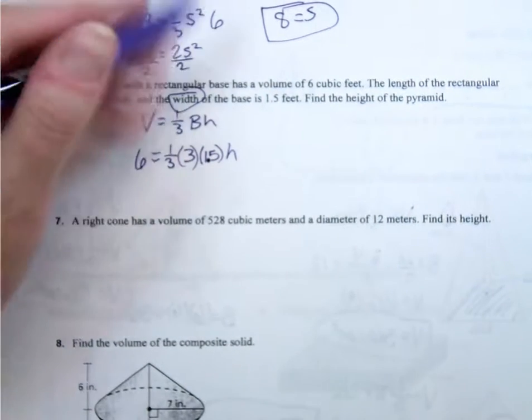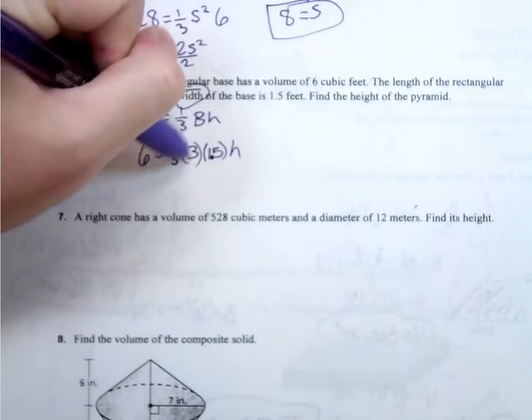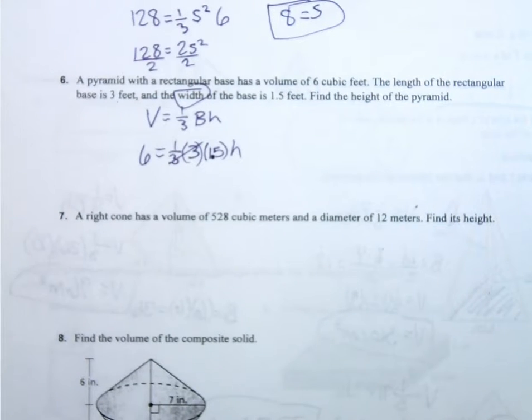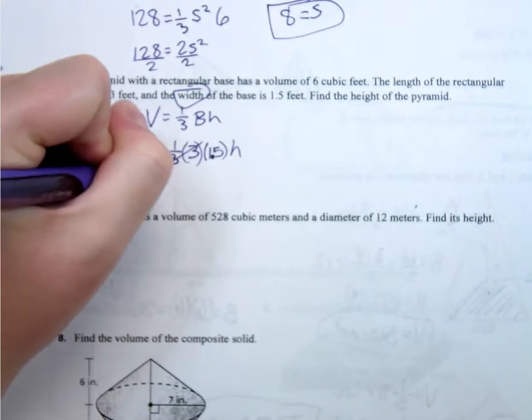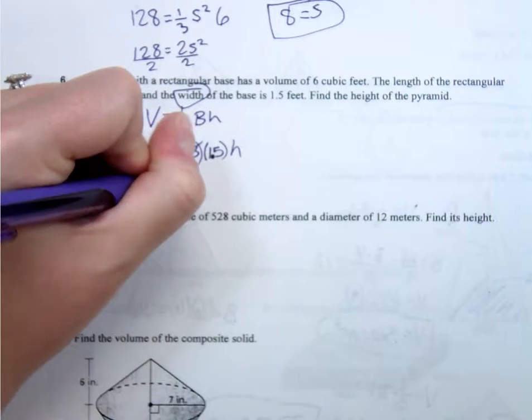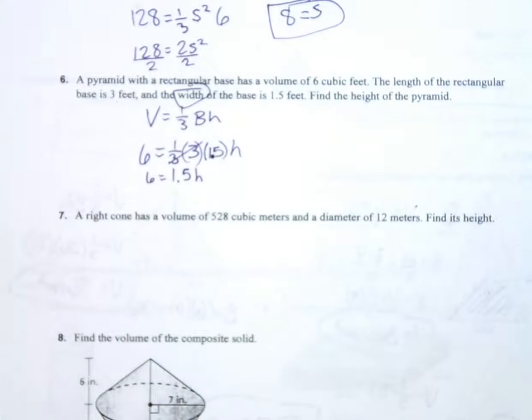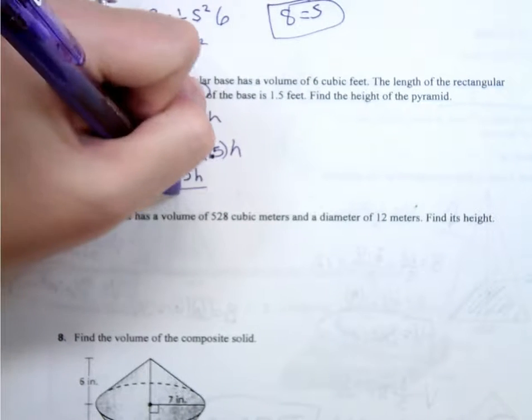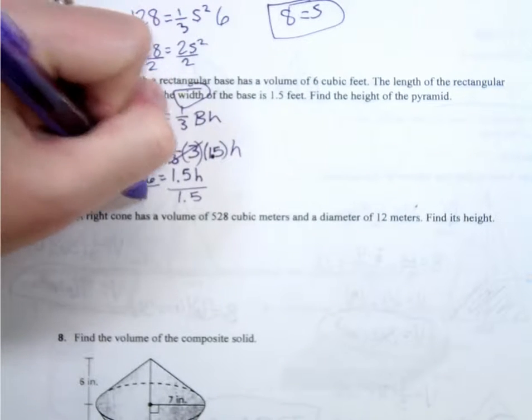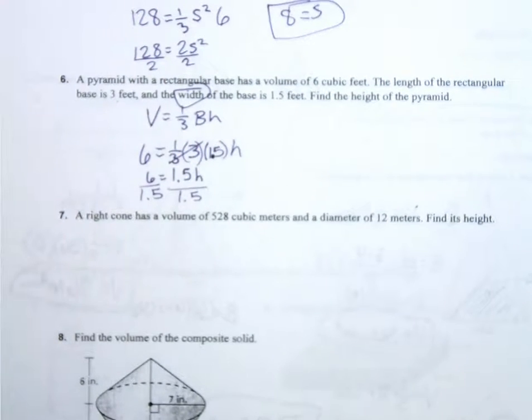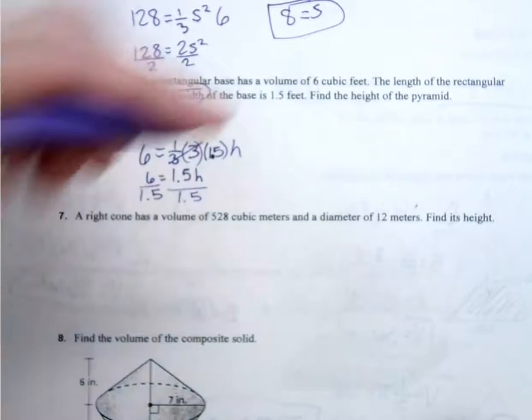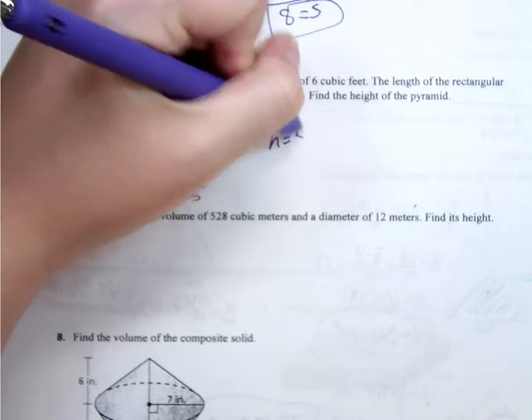But I didn't. So we've got a 1/3 and a 3, so that's super nice. Those can just cancel out. And then you've got 6 equals 1.5 times h. Make sure we are dividing by 1.5. Some people get crazy and like to just forget what to do and subtract or do something like that. Don't do that. And you do 6 divided by 1.5 and you get 4.